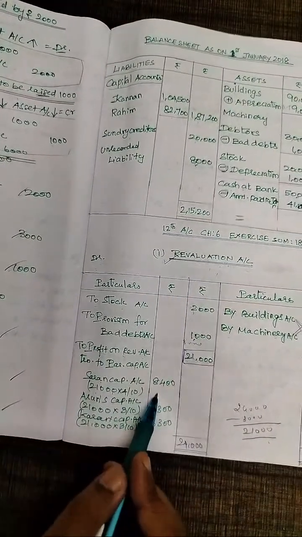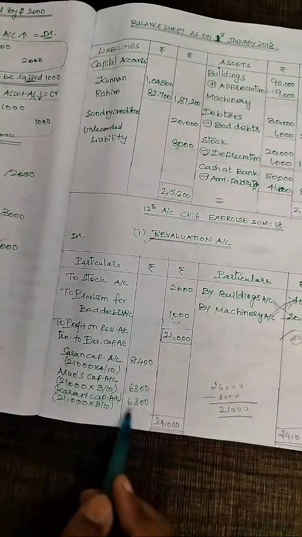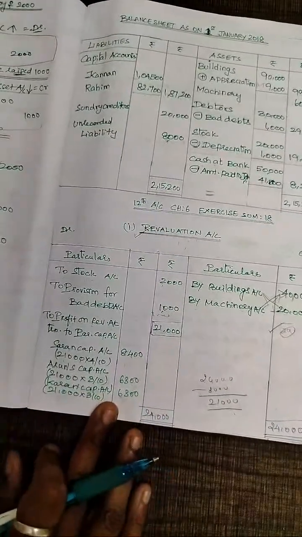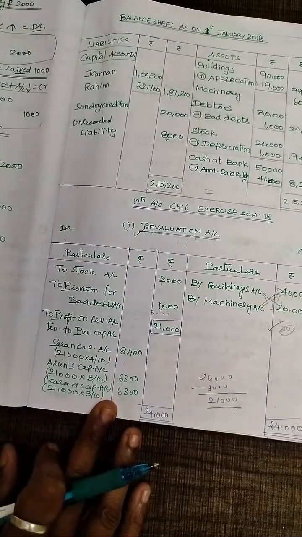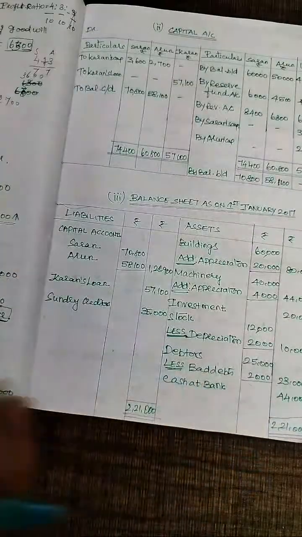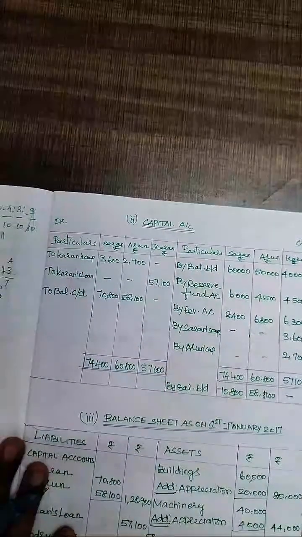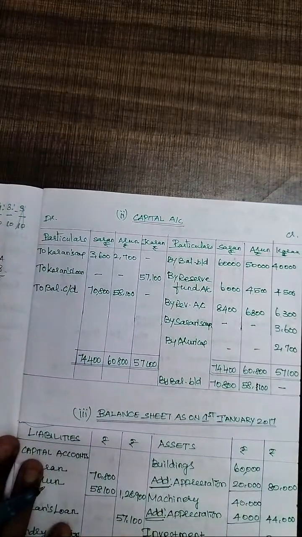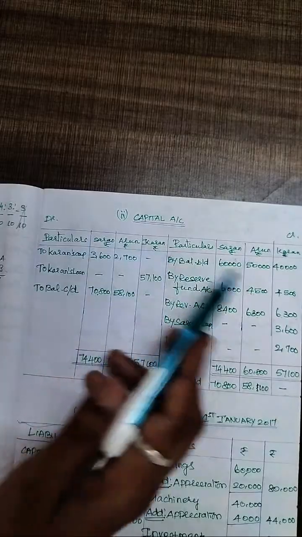Distributed and entered on revaluation account. Okay. So now we completed the ledger account for revaluation account. Let's calculate the capital account. Okay, so what is the format for capital account? There are two sides, a debtor side and a creditor side.